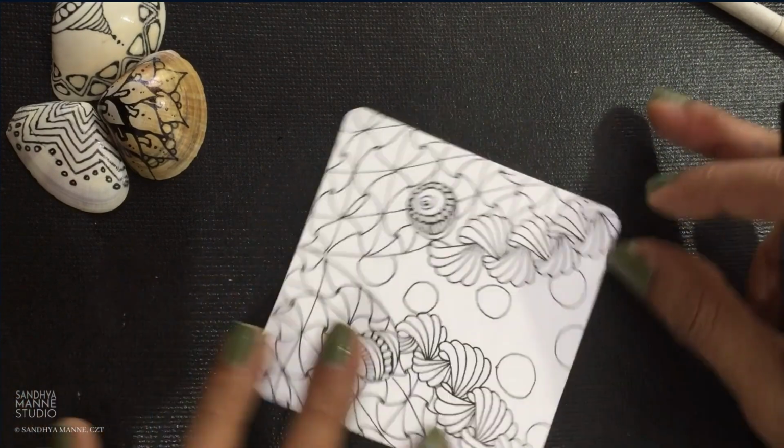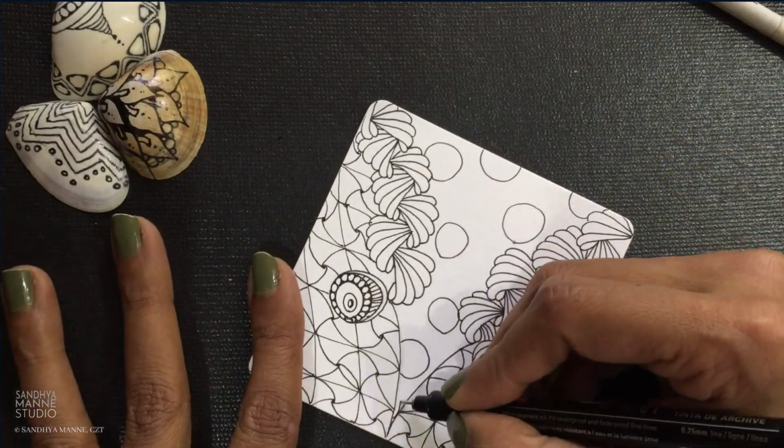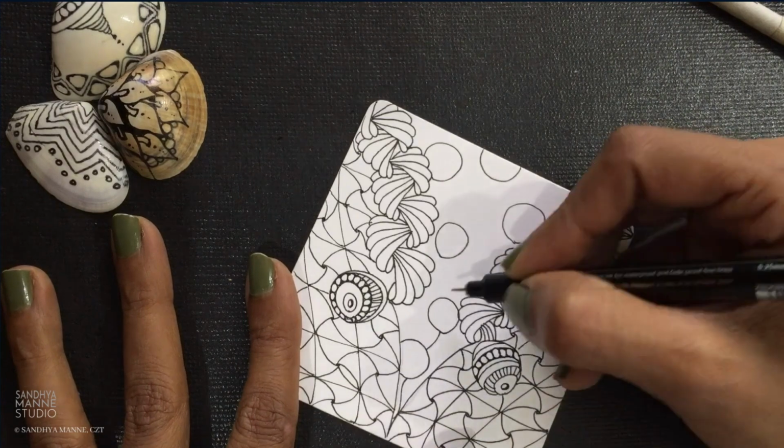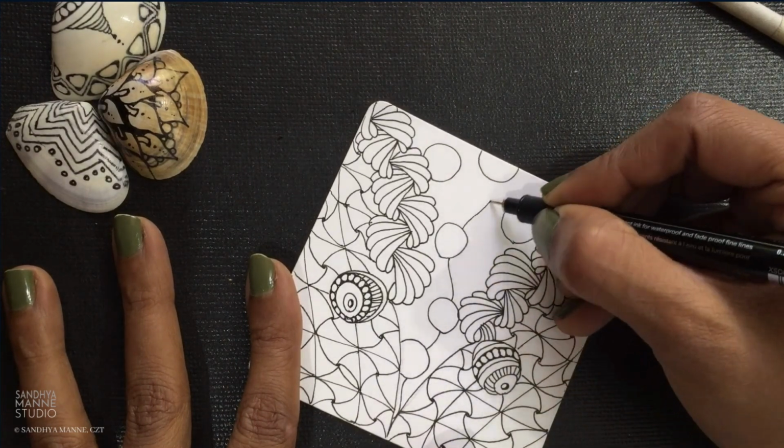Okay, and then we are going to add wavy lines that go along this.